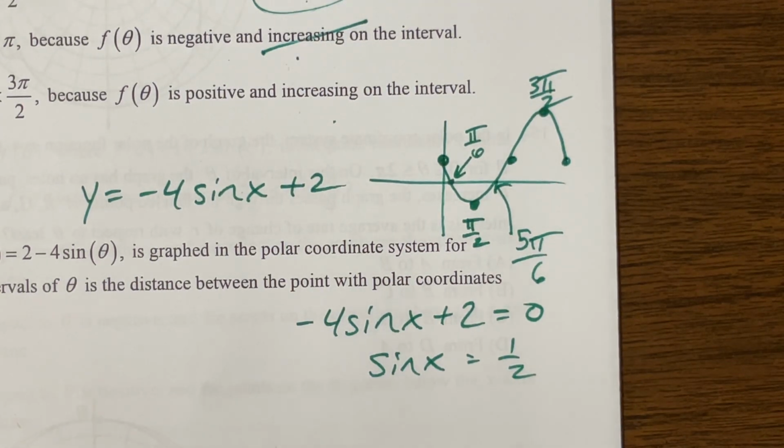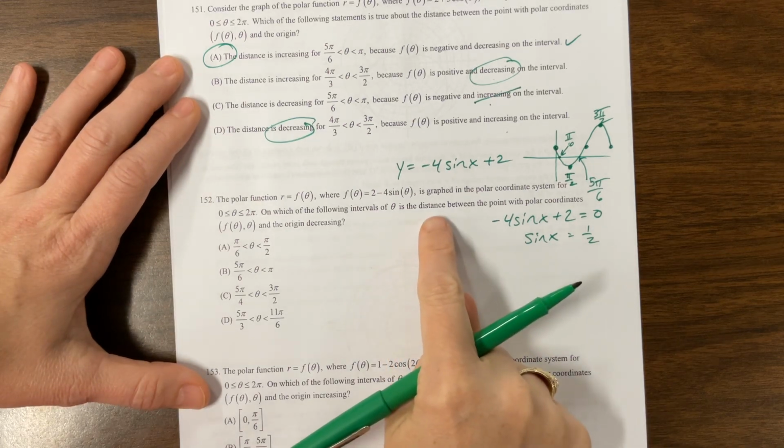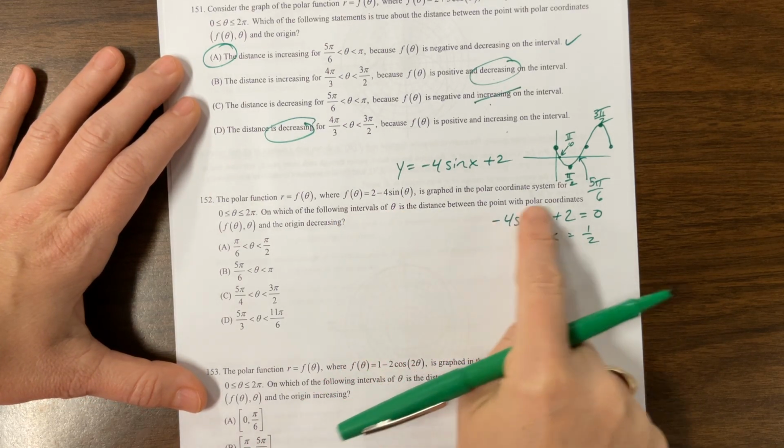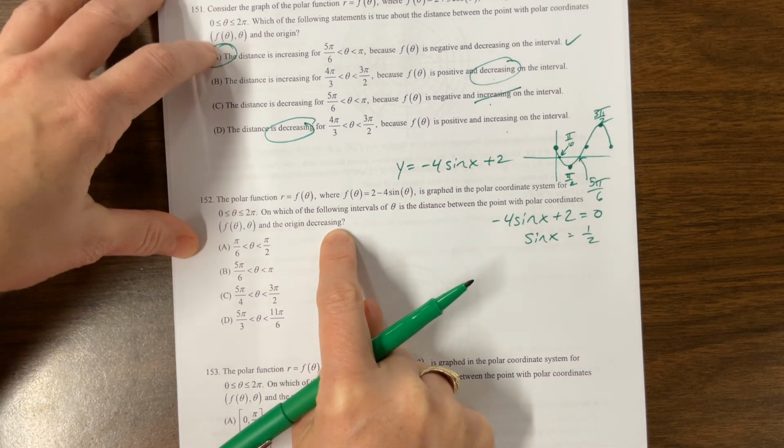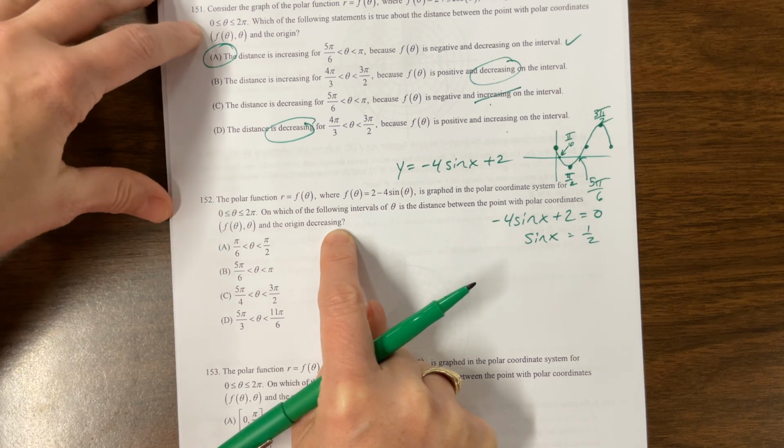Okay, so then they're asking which of the following intervals is the distance between the points with polar coordinates and the origin decreasing? So we want it to be either positive and decreasing or negative and increasing.